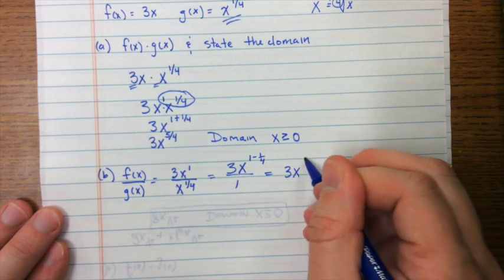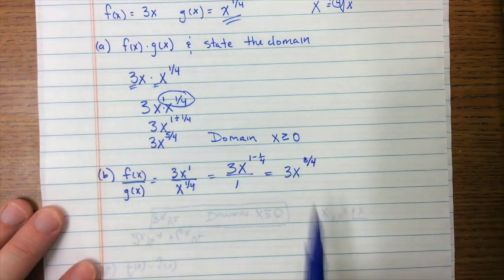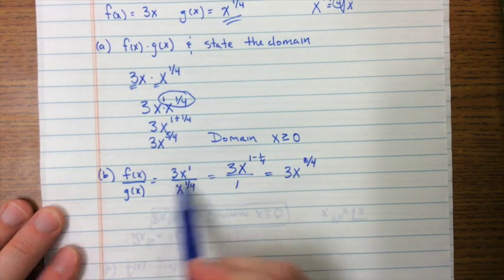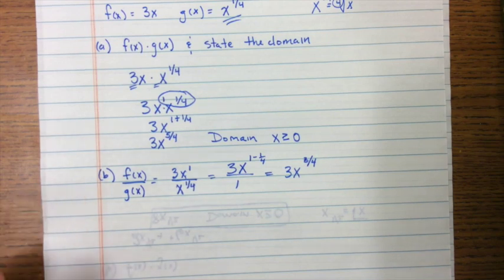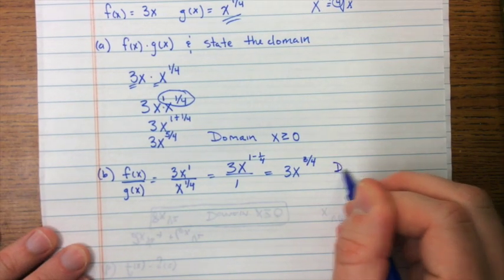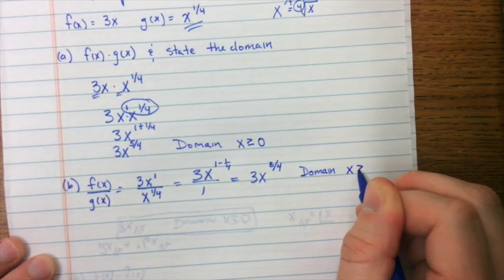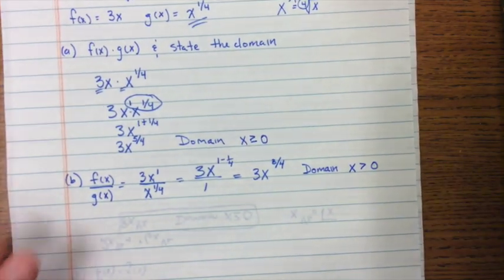1 minus a quarter is 3/4. And then again, because we started with an x to the 1/4 power, your domain is going to be all x. But in this case, we can only put greater than 0. We can't put greater than or equal to 0.